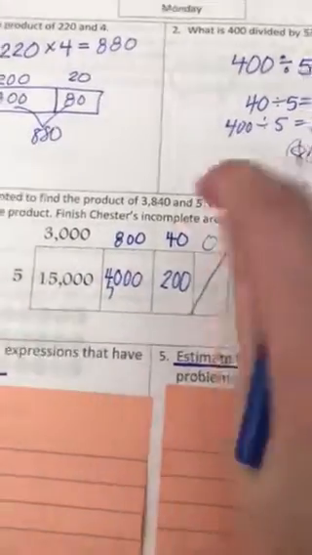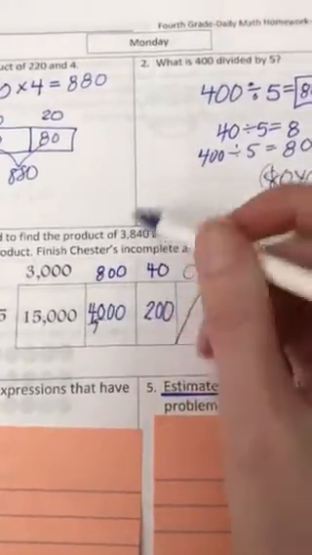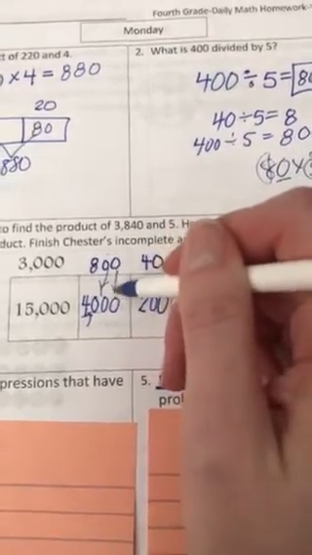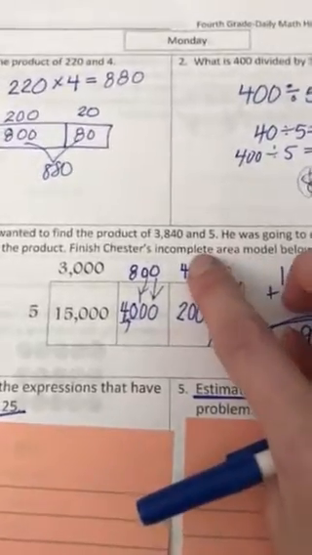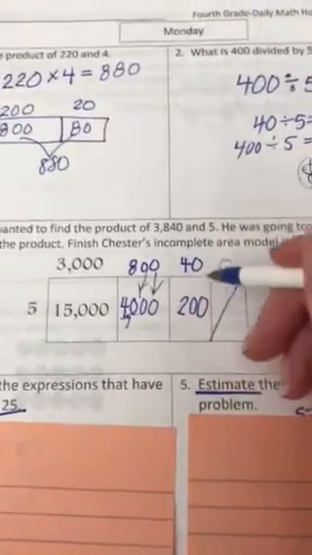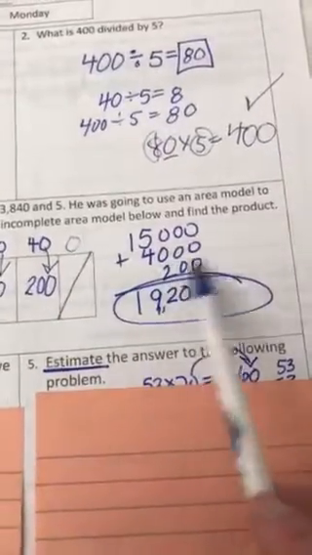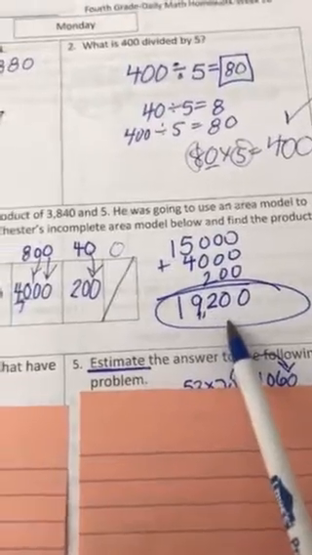800 times 5. 8 times 5 is 40. And then I have 2 zeros. 5 times 40. 5 times 4 is 20. And put the 0. So then I'm adding all of those partial products. And my answer is 19,200.